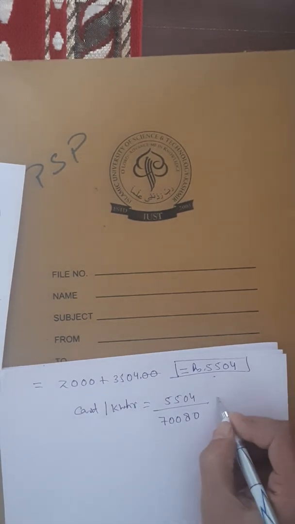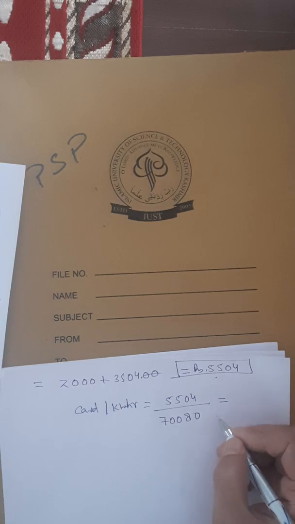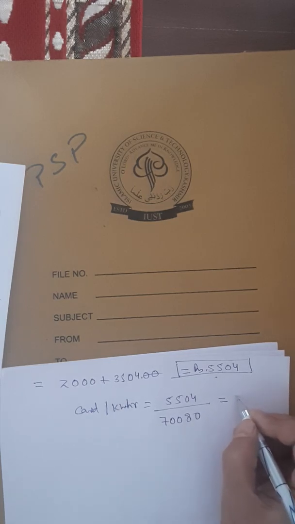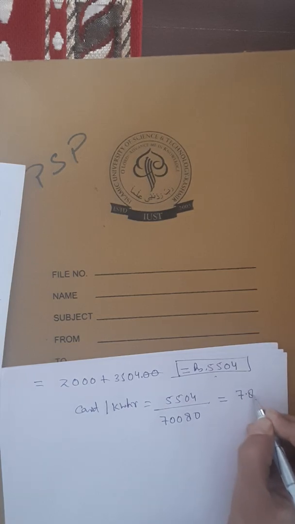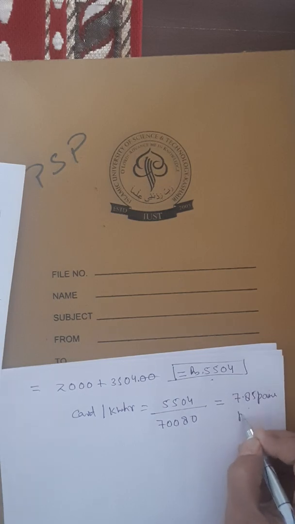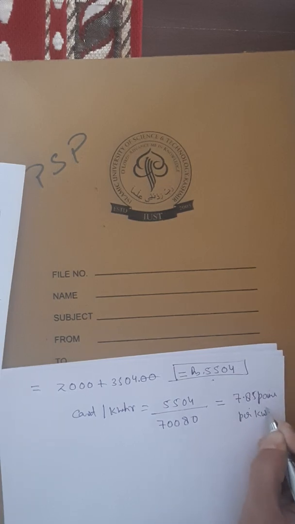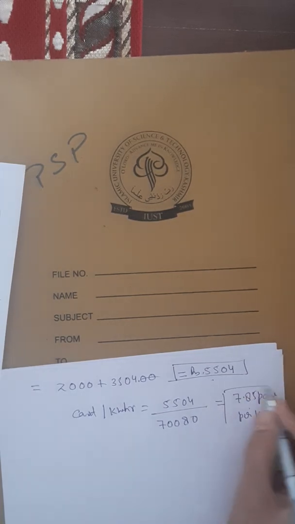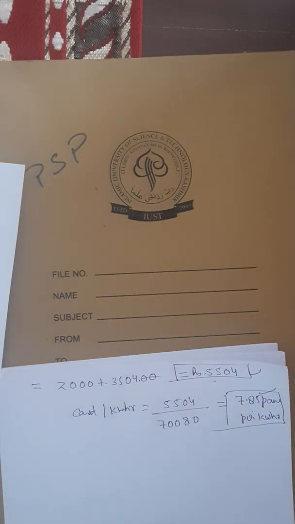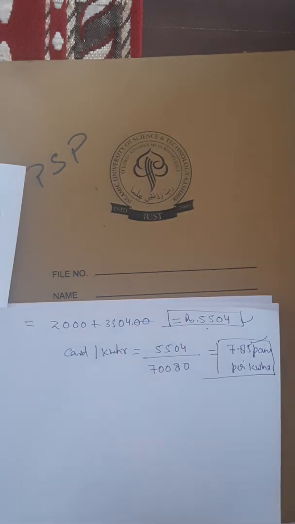Okay, so this will give you cost per kilowatt hour. If you multiply it, you will get around 7.85 paisa per kilowatt hour. So this is the first part. Calculating these two things finishes your first point.